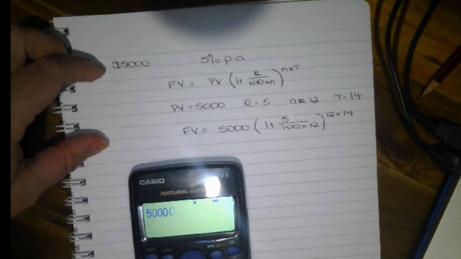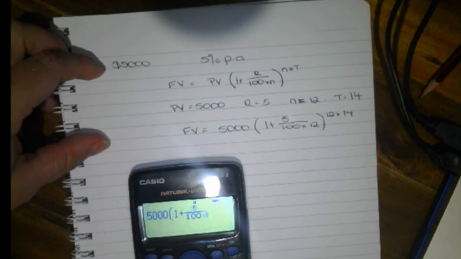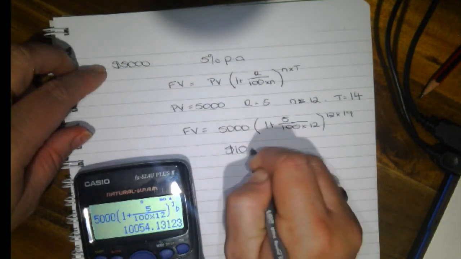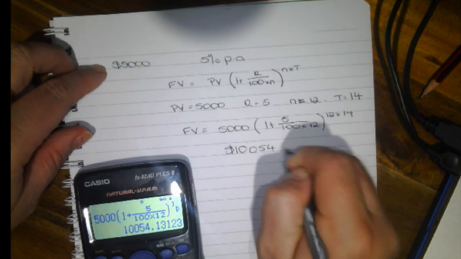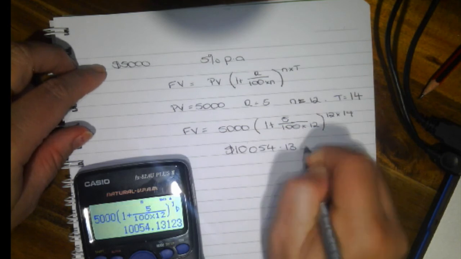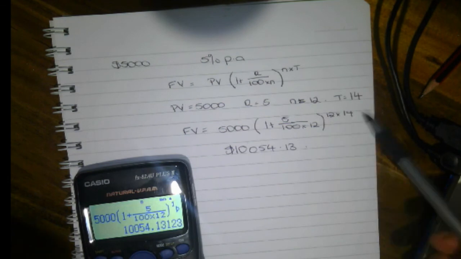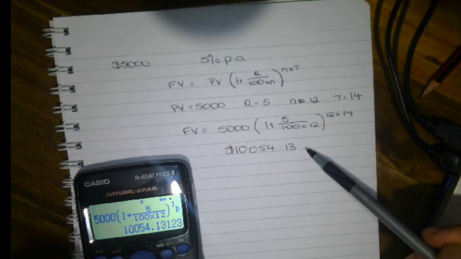5,000, open your brackets, fraction, to the power of 12 times 14 equals $10,054.13. So this is actually telling us that roughly that's correct. In 14 years, your $5,000 is definitely doubled to $10,000 or just over.